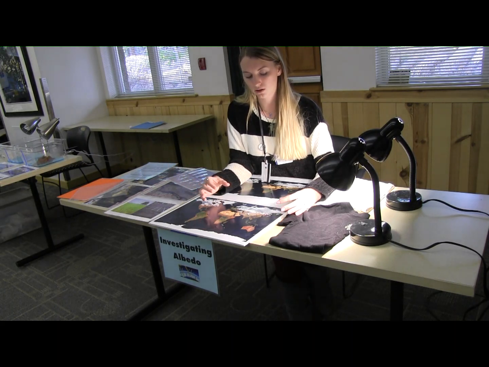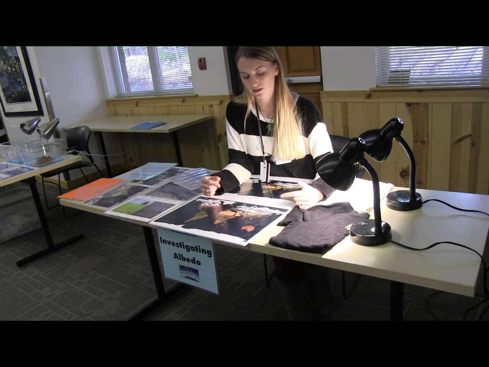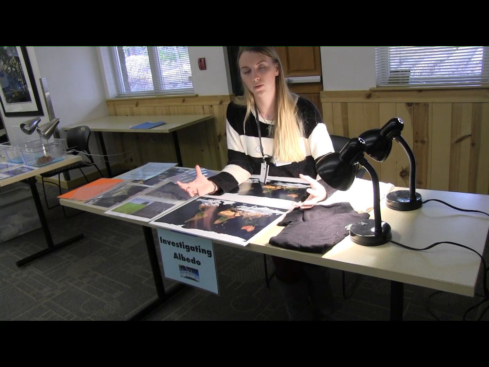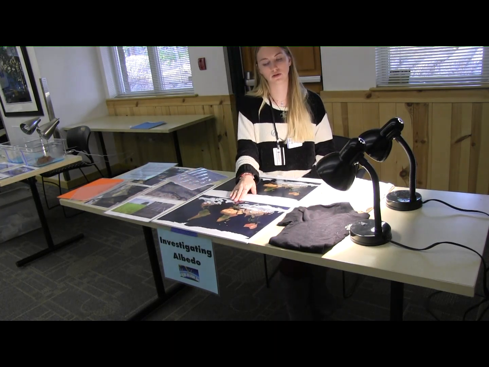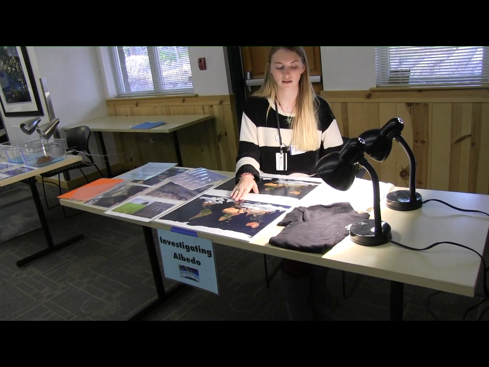So as they get smaller and smaller, it's kind of like a domino effect. There's going to be more and more land that is capable of absorbing heat and raising the temperature. So it's a very important thing to study and a very important thing to understand.